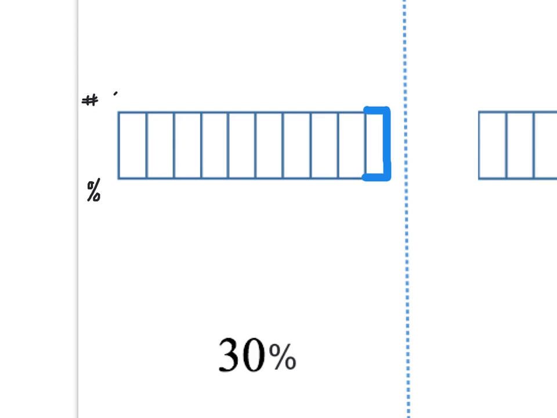So the value of 0 is worth 0%. At the end of our tape diagram, the total amount is worth 100%, and the number value of 100% is 1 whole. Then I counted from 0% to 100% by tens in between. So this is what 10% looks like. Here's 20%, and this is what 30% looks like on a tape diagram.